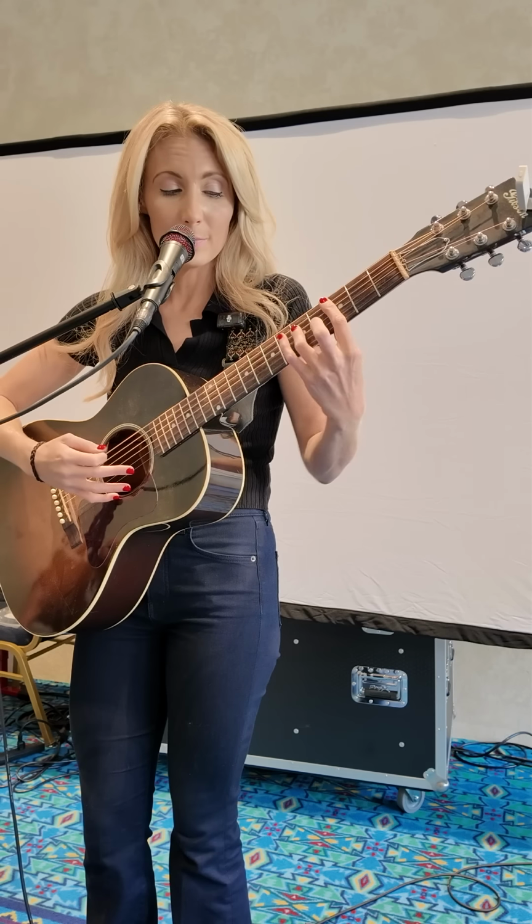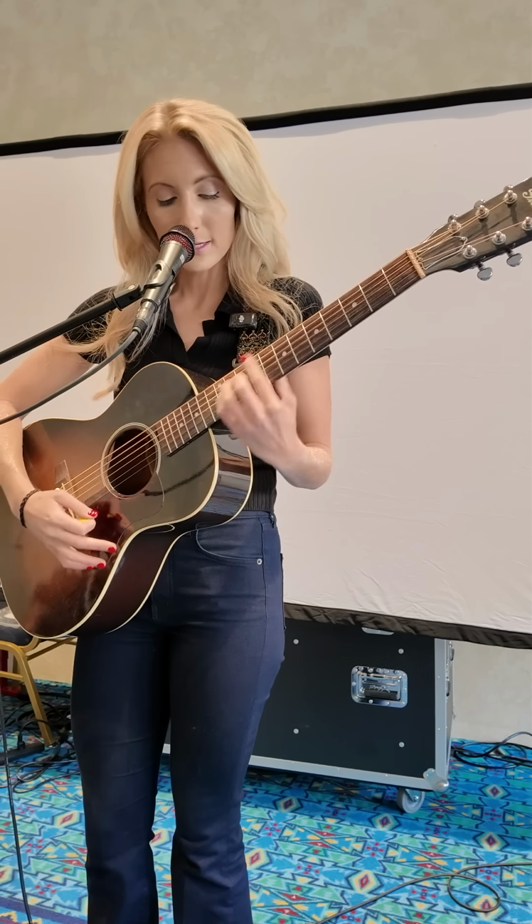And let me just show you what these shapes look like. The G shape looks like this. The E shape looks like this. And the D shape looks like this.